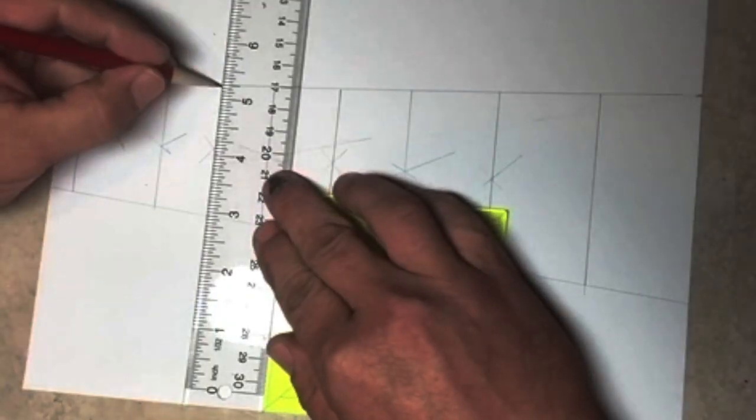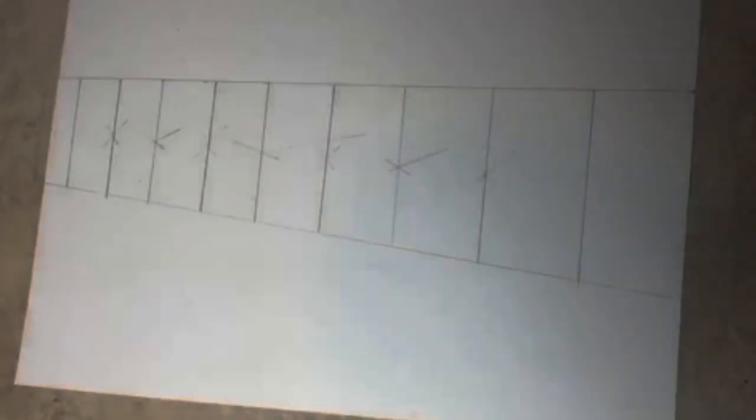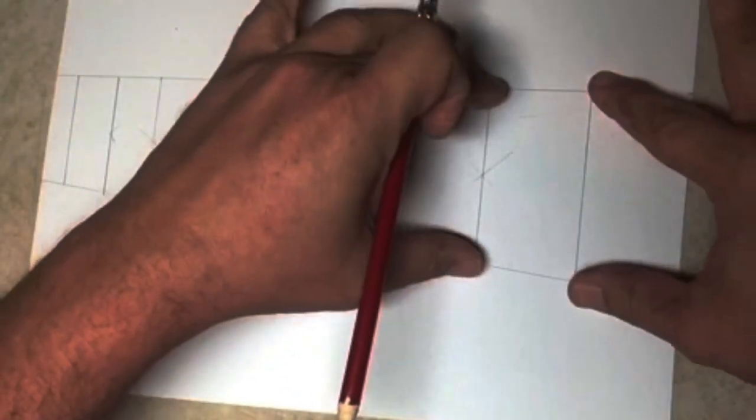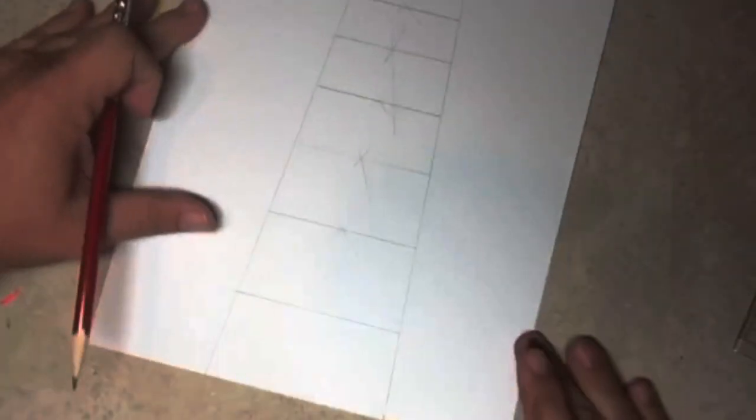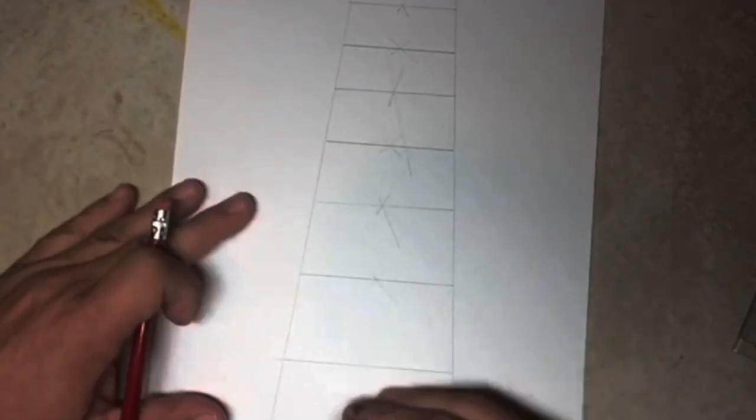This could be telephone poles. This is more accurate perspective. Okay, so we have spaced far apart here, closer and closer as we get further away. And you can look at it this way, a sidewalk or railroad track, same thing, perspective works like that.